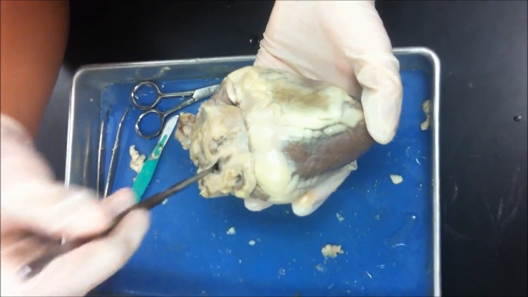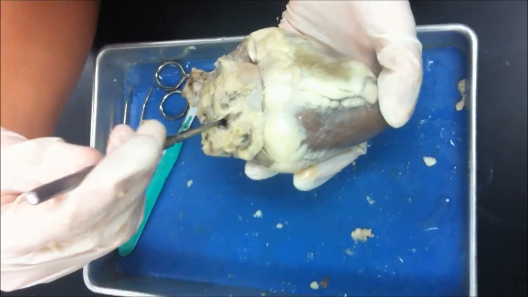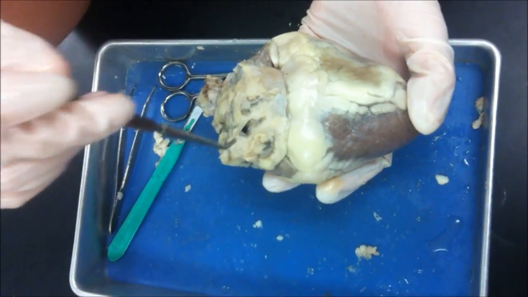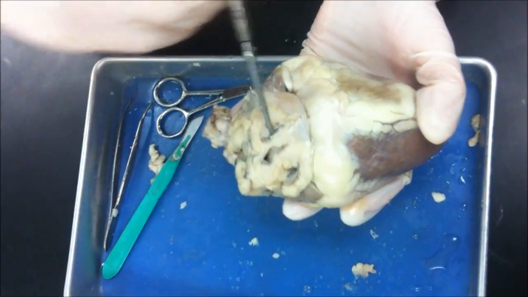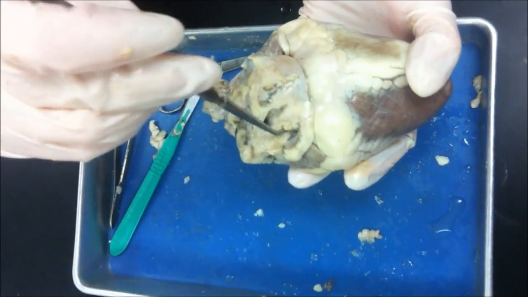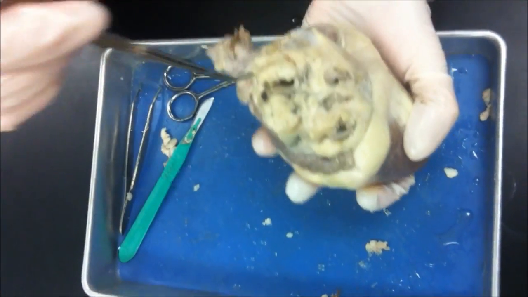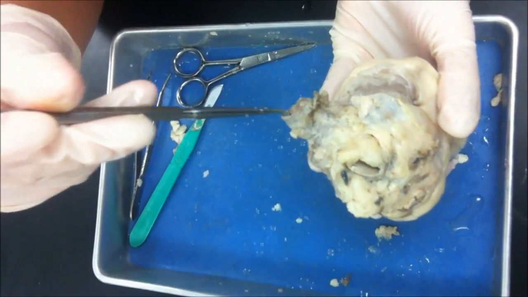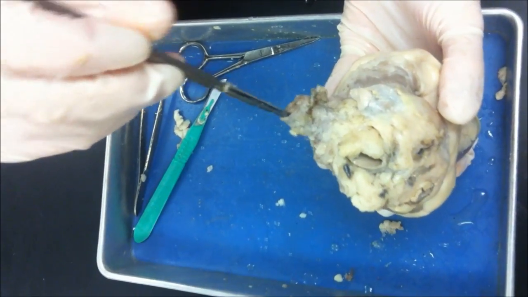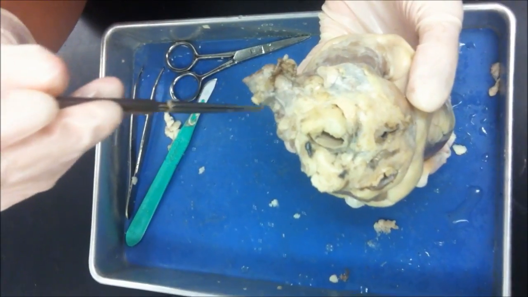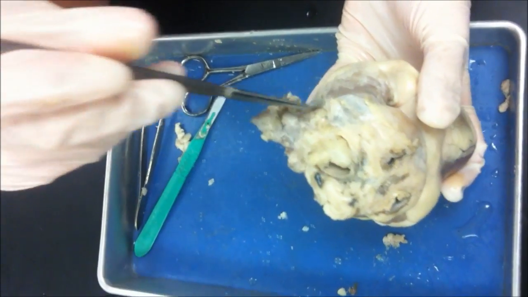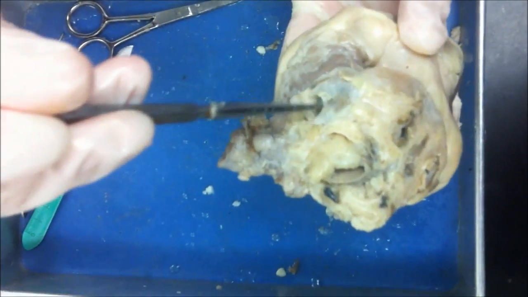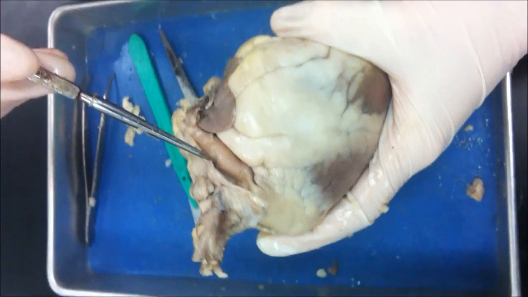The pulmonary artery takes deoxygenated blood to the lungs to become high in oxygen, and the blood returns to the left atrium via the pulmonary veins with blood high in oxygen. This is the aorta. It pumps blood to the rest of the body. This is the brachiocephalic artery, which branches off the aorta and supplies the head with blood. And this is the superior vena cava, which brings blood to the right atrium.